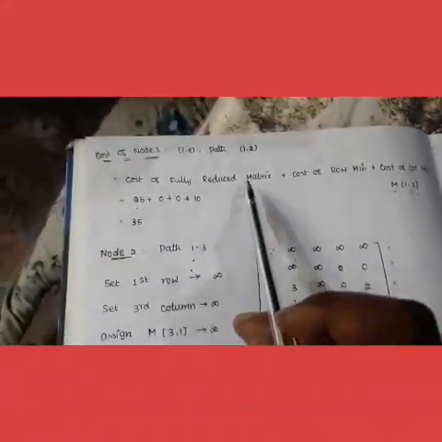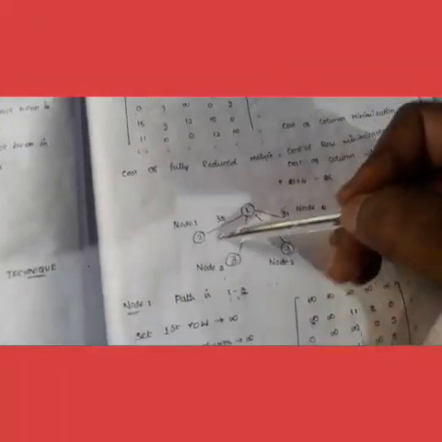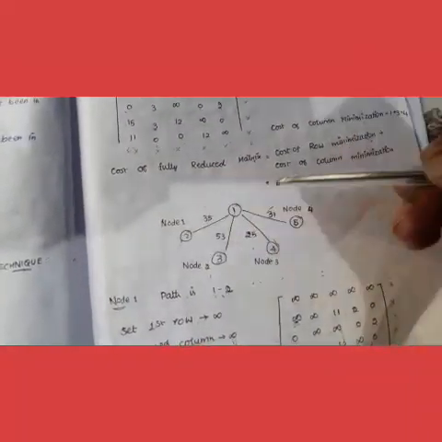And then the cost of the fully reduced matrix is the original value, that is what we calculated in the first step, 25, which should be applied here. Adding, you will get 35, so that should be done here. So the cost of 1 comma 2 will be 35.